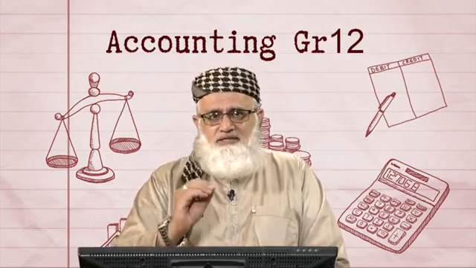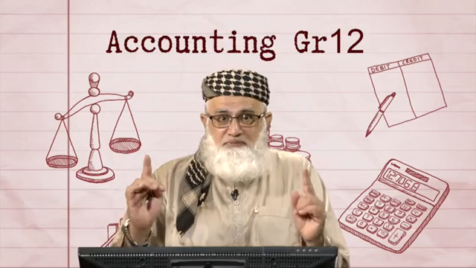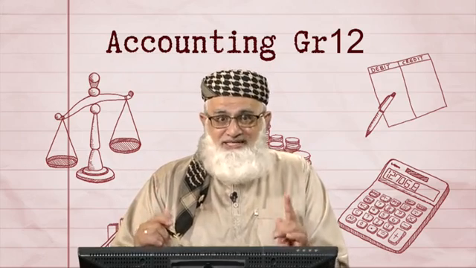Now, if we look at this statement of comprehensive income, firstly, let us identify the reason why we prepare an income statement or a statement of comprehensive income. I'm going to use the terms interchangeably, so whatever I talk about, remember we're talking about the same thing. We prepare it in order to determine the net profit or loss for the accounting period under review. So you're working within the parameters of a financial period. Keep that in mind. What is the layout of your statement of comprehensive income?